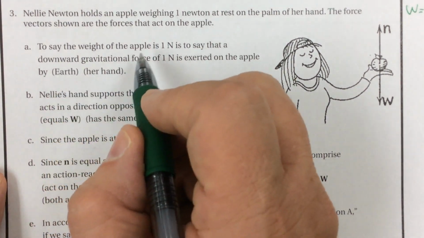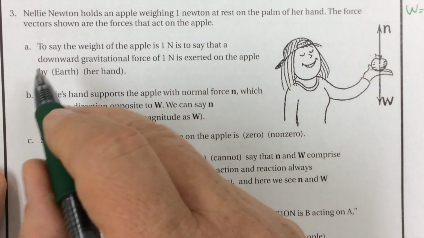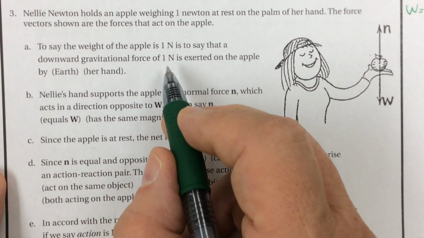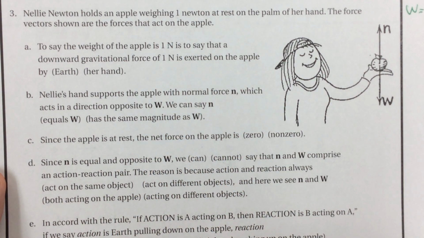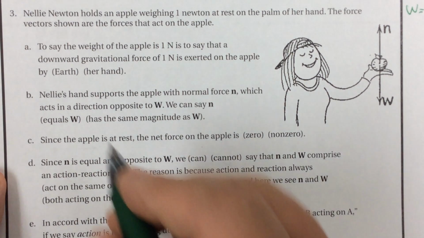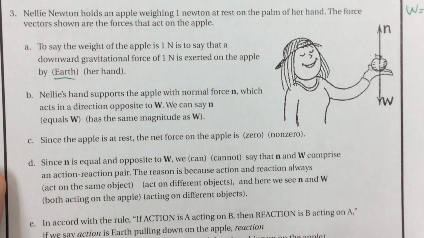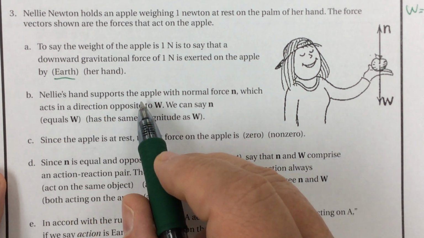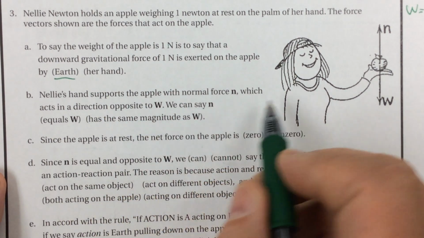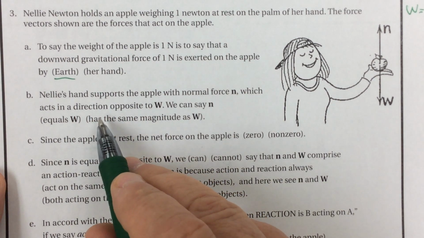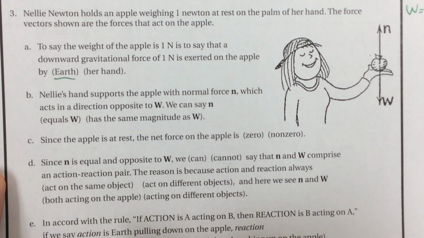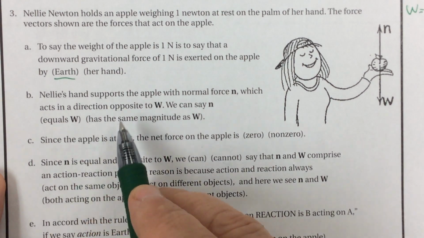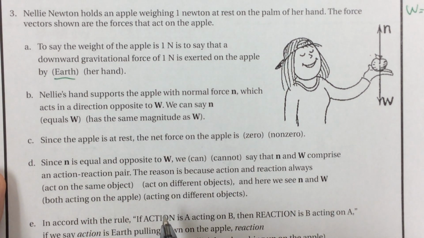To say that the weight of the apple is 1 Newton is to say that the downward gravitational force of 1 Newton is exerted on the apple by what? What's causing the weight? The earth. The earth is pulling on that apple, and that's what's causing it. Nellie's hand supports the apple with a normal force N, which acts in direction opposite to W. We can say that N, what? Equals W, or has the same magnitude as W.